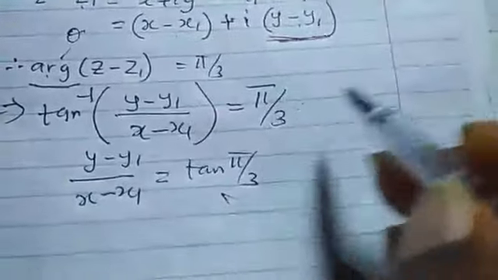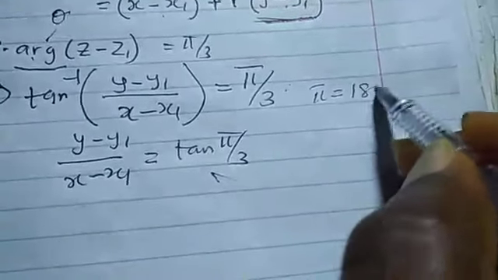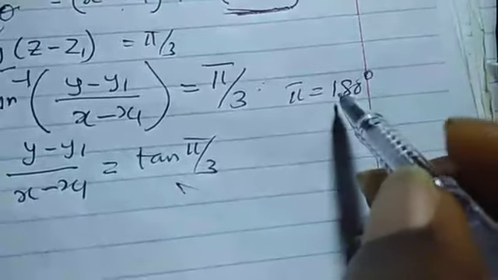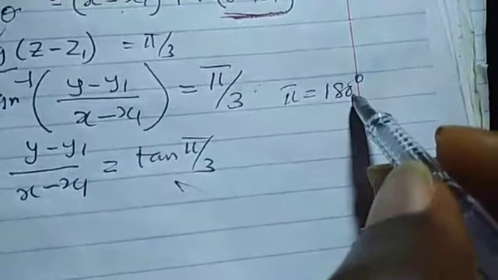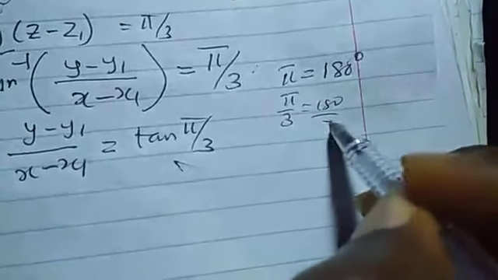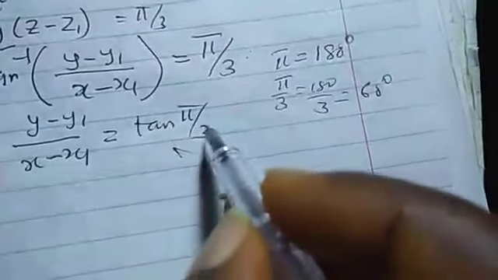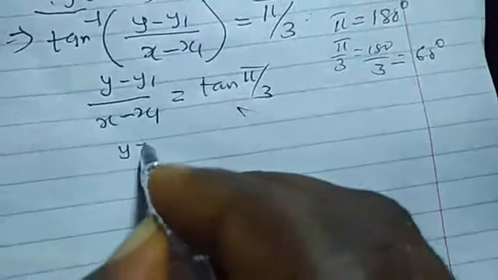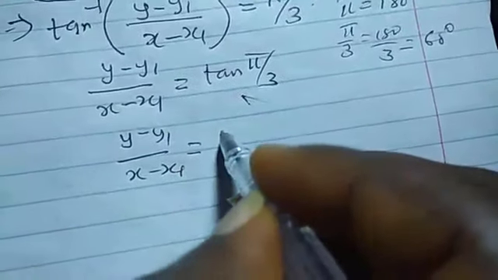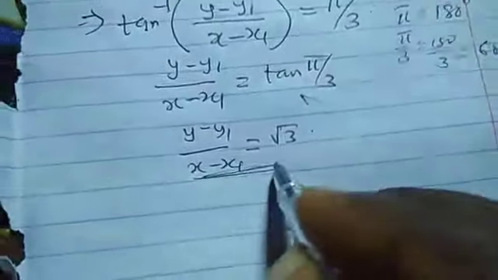The question is, what is tan pi over 3? In degrees, pi represents 180. Because pi is in radian, in degrees it represents 180. So that means pi over 3 will be 180 over 3, and 180 over 3 will give me 60. So in that case, we are dealing with tan 60, and tan 60 will give me square root of 3. So we have found the locus.